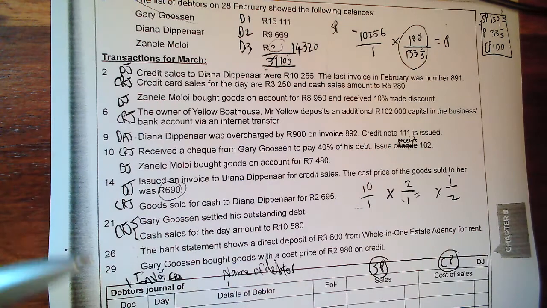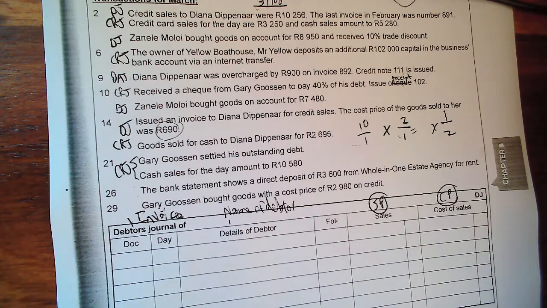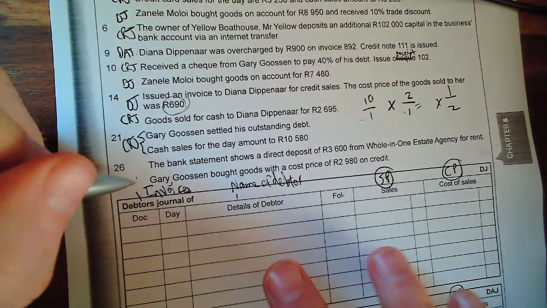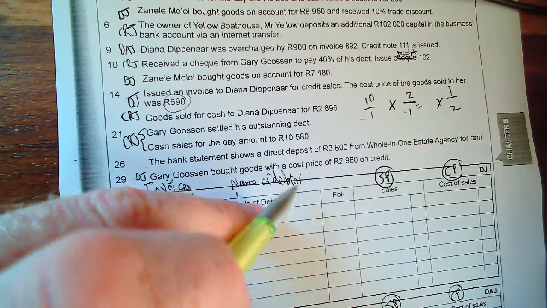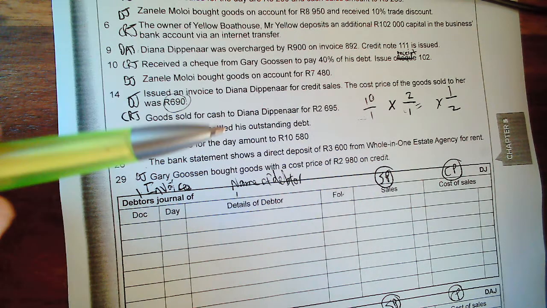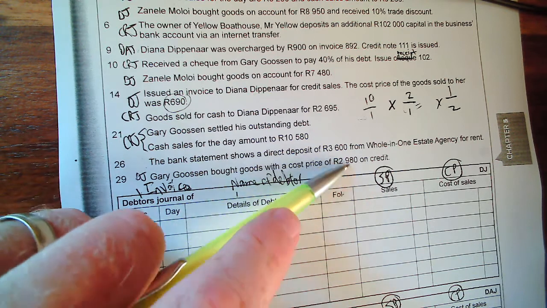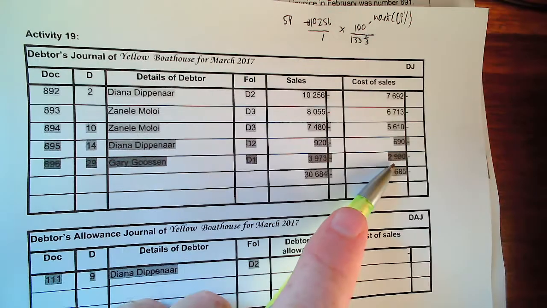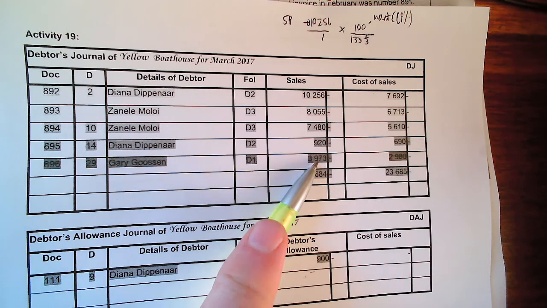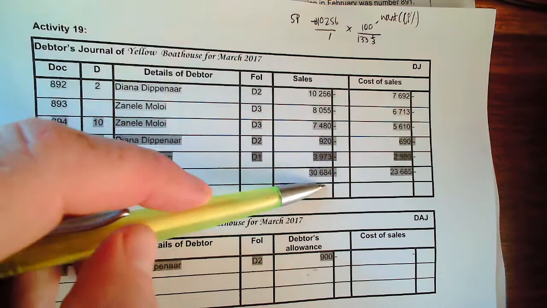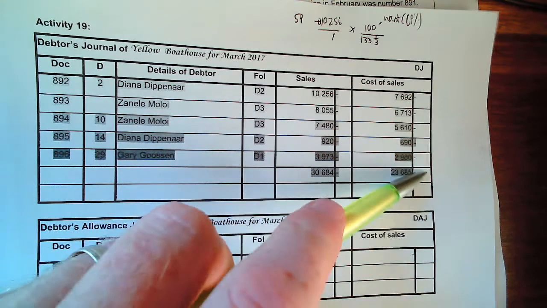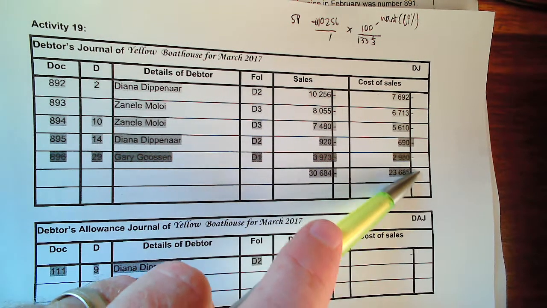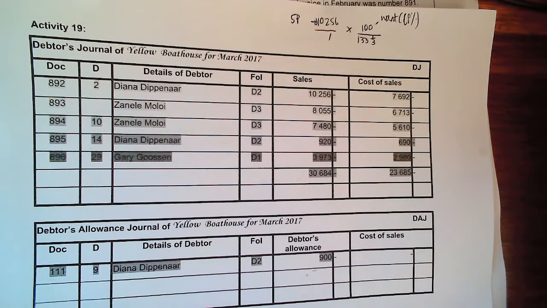Then I also want the 29th, where that's again DJ. Gary Goosen bought goods with a cost price of $2,980 on credit. So there's Gary Goosen, 896, 29th. 2,980 on the cost of sales. Multiply by 133 1/3 over 100 to give me 3,973. Now I just add the totals of sales to get to 3684, and add the totals of cost of sales to get me 23,685. So that was the Debtors Journal of Activity 19.